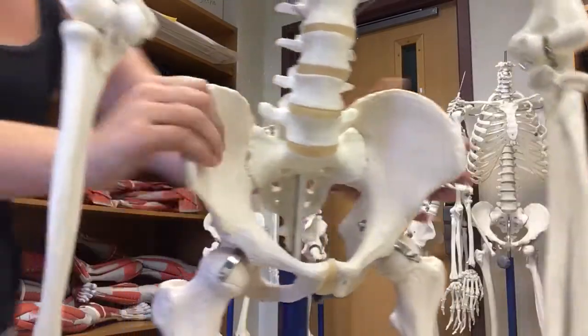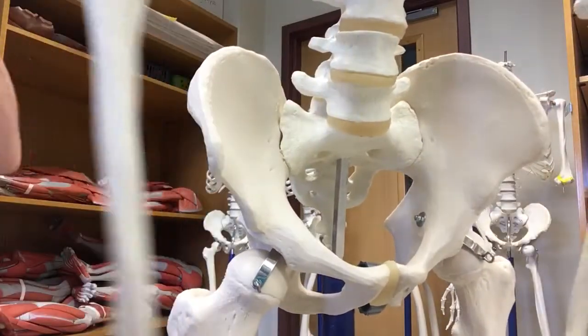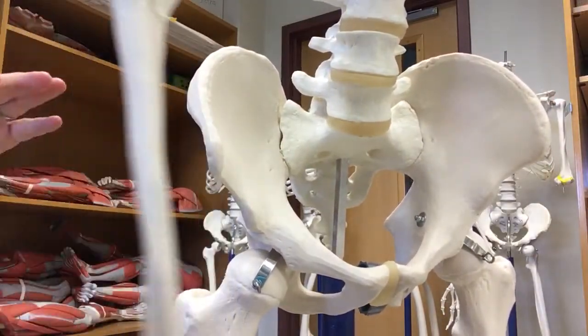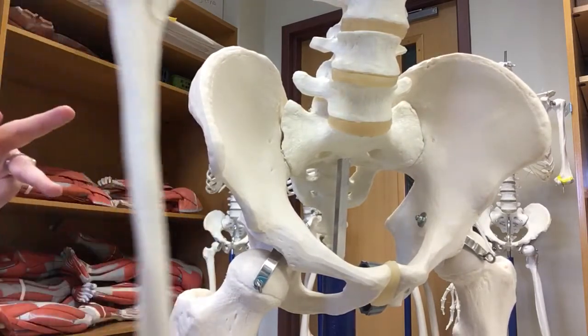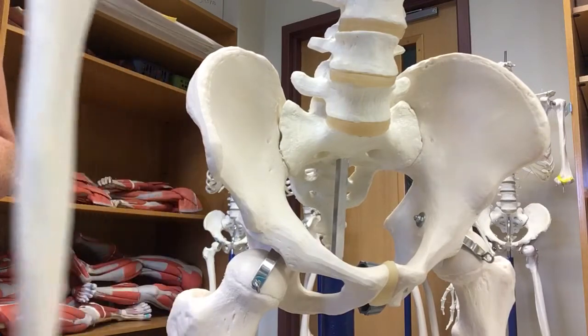All right, I think the last thing we're looking at is the coxal bone. So I'll move you down here. Coxal bones, right? These are the hips that you see here. Okay, so what are some things we know? So the coxal bone is actually 3 bones in one: the ilium, the ischium, and the pubis.